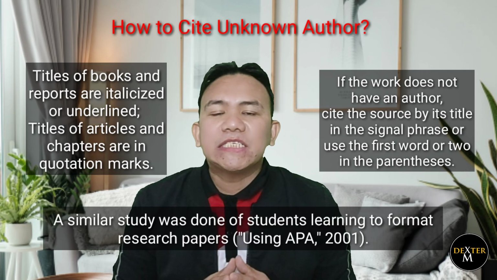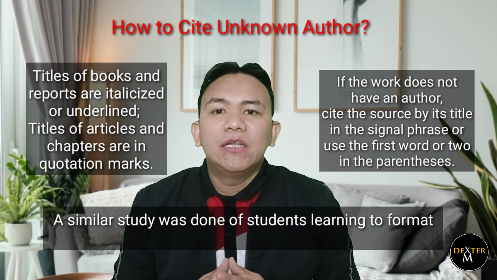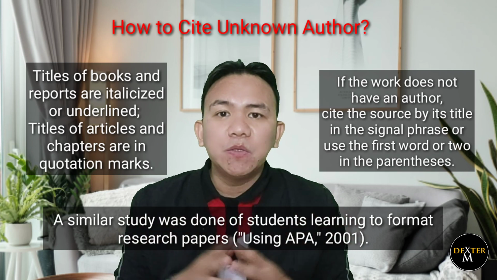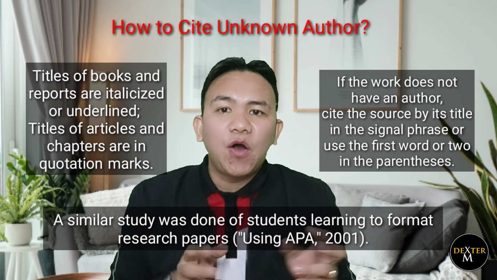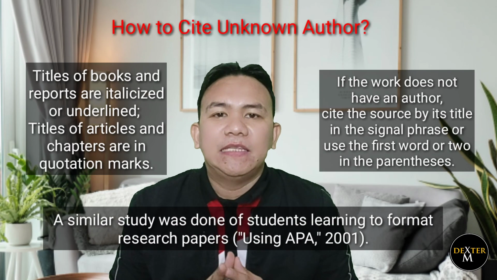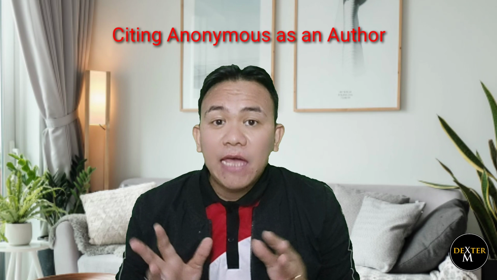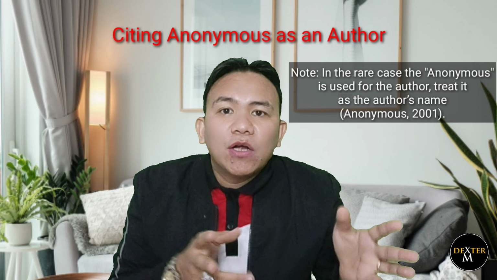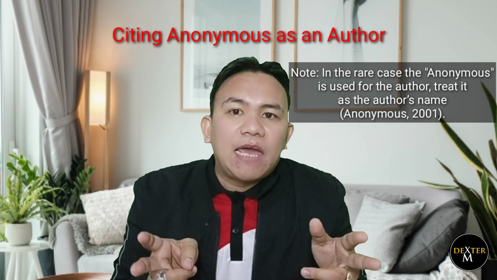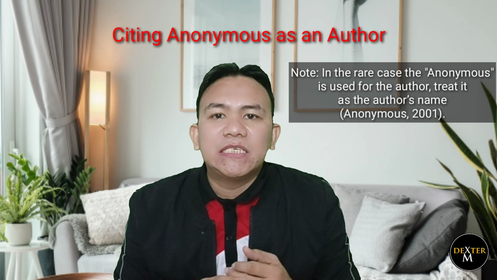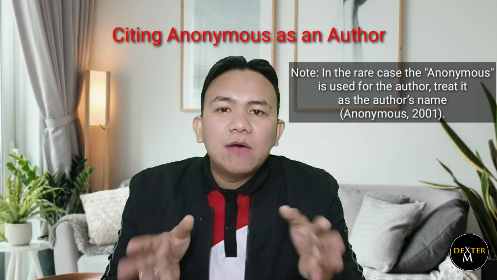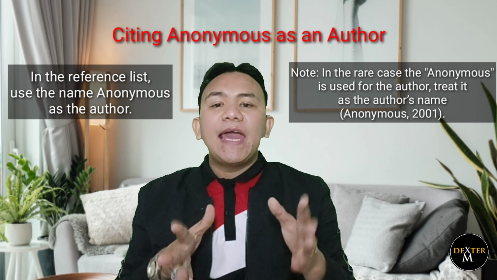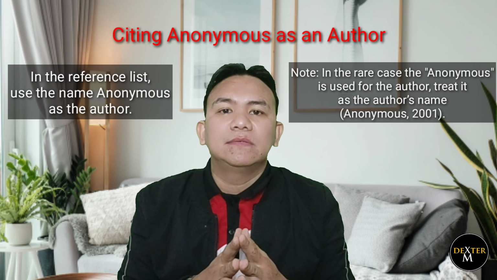Example, a similar study was done of students learning to format research papers ("Using APA," 2001). And take note, in the rare case that "Anonymous" is used for the author, treat it as the author's name. For example, (Anonymous, 2001). In the reference list, use the name Anonymous as the author.